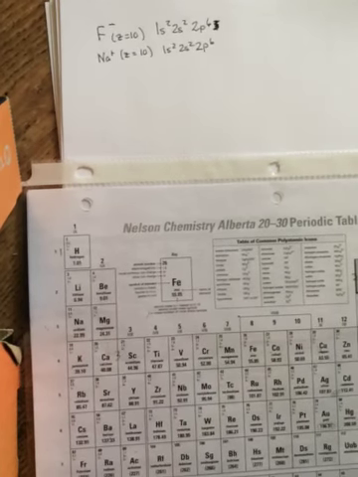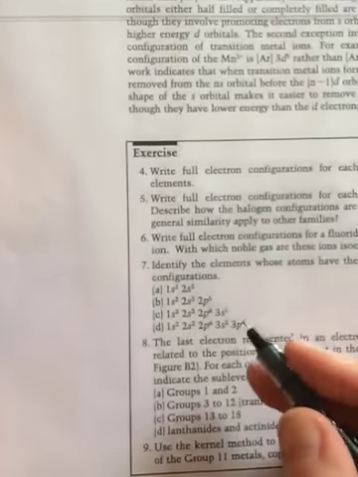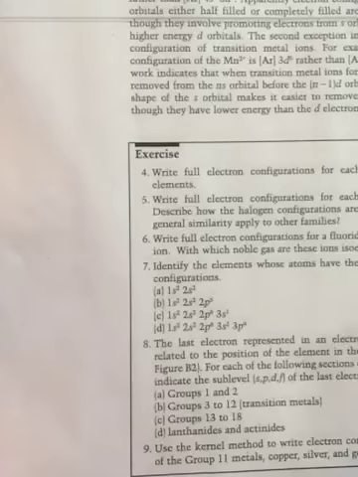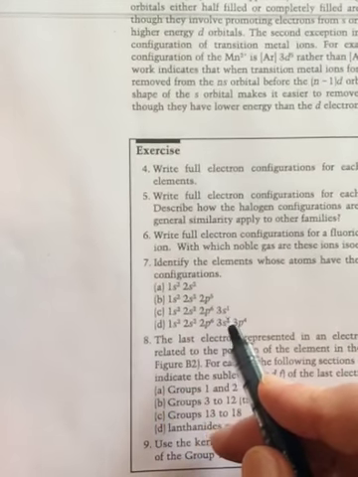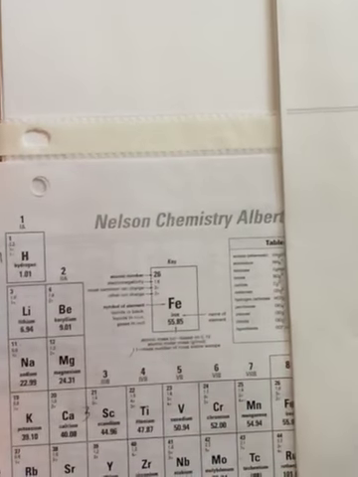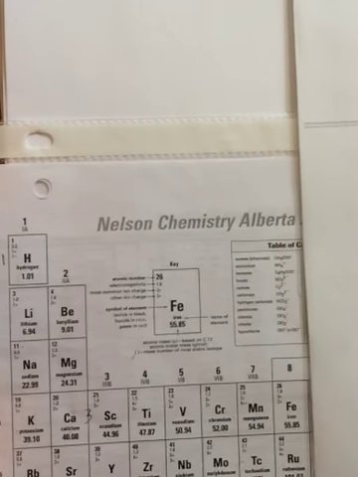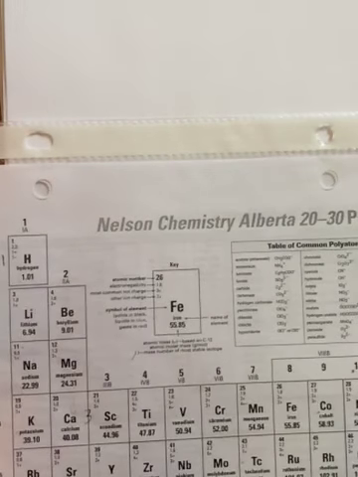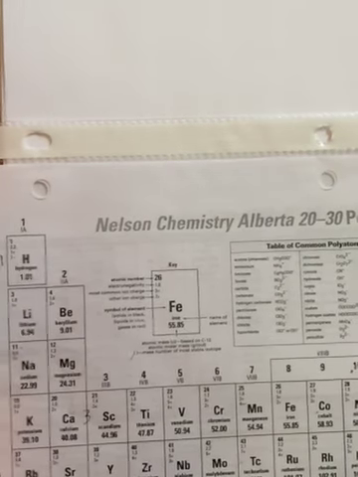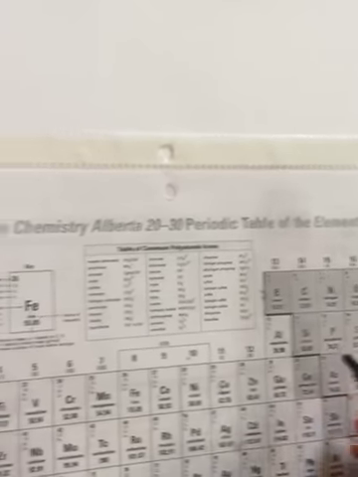Okay, at the end of the last video, when we were going over the homework questions, we were on number 7, and I think had just finished 7C, which was 1s2, 2s2, 2p6, 3s1, and that's sodium. And then the last one is 1s2, 2s2, 2p6, 3s2, 3p4. 3p4 would be over here, and it should be sulfur.